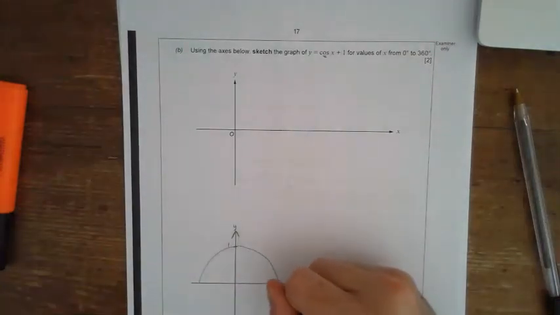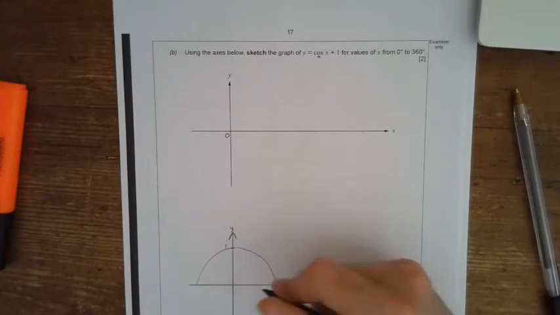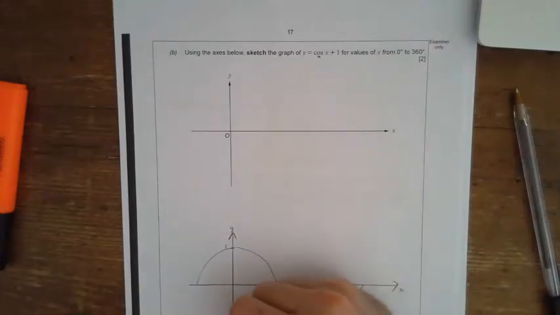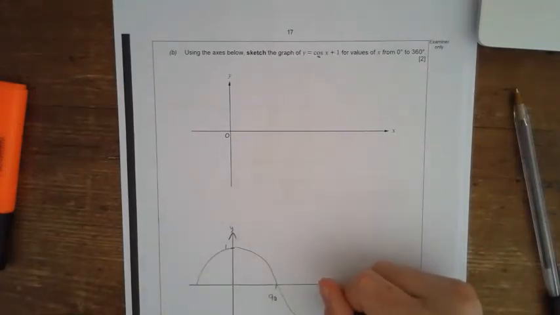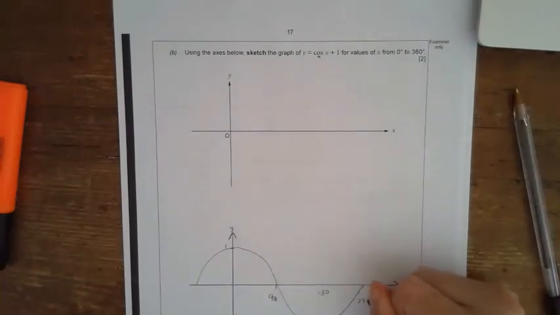And the values you need to know is 90. It will reduce down to the x-axis. Then at this point here, which would be minus 1, that would be 180. This would be 270. So then to get up to 360, we just repeat like that.